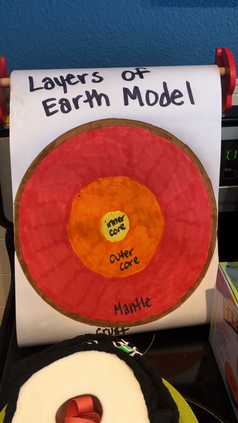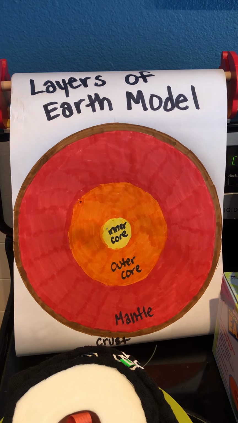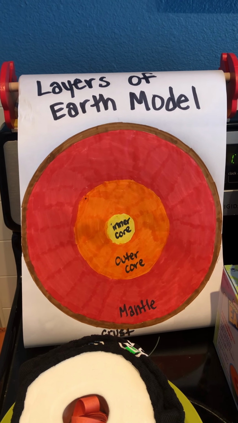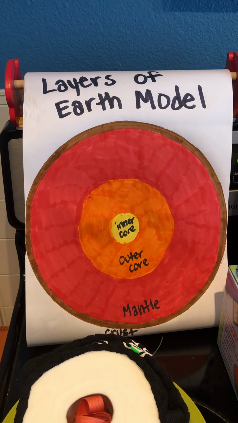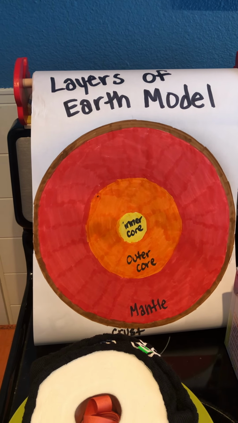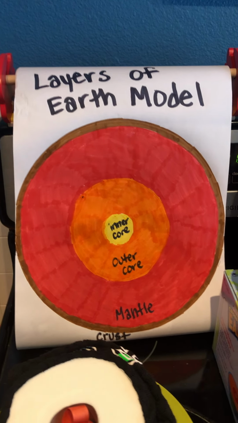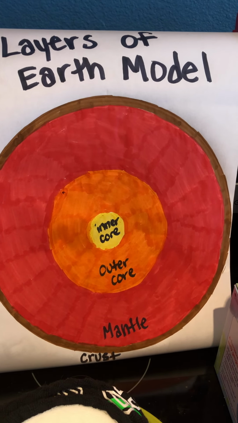Good morning, everybody. So this is the layers of Earth examples that I created this morning. I just wanted to create some examples so that you would know what is expected of you for this activity, okay? So the first one that I have is right here.